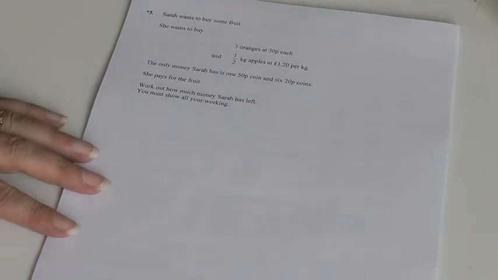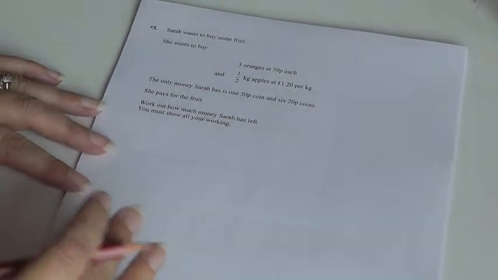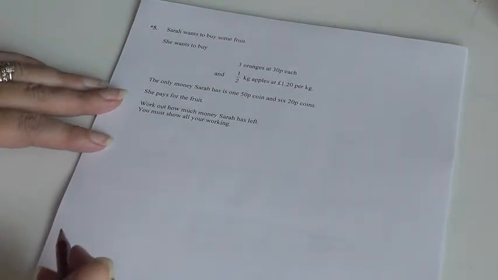Question 5 is a problem-solving question dealing with money. One of the things you should be looking at when doing these questions is the marks they're worth. So this question is worth 5 marks. So they're basically expecting 5 marks worth of work out of you, so quite a significant amount. You're told that Sarah's going to buy some fruit, you're told what she wants to buy and the money she has, and you're asked to find out how much she has left.